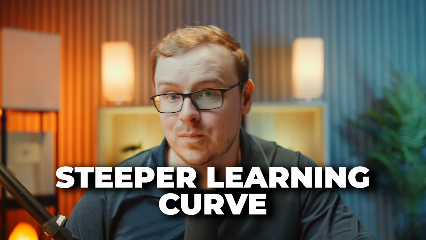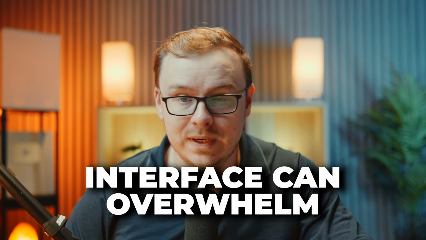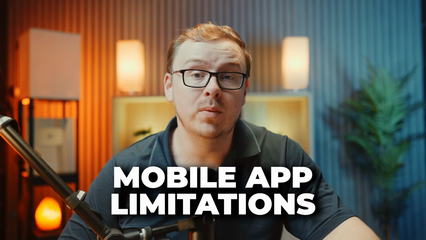1, there is a steeper learning curve, right? It does take 2 to 3 weeks to feel comfortable because they have like 10 times more features, right? So more features means more to learn. 2, the interface can overwhelm. There's so many options and it is easy to feel lost initially. 3, there are mobile app limitations. The mobile app works, but it's not perfect.